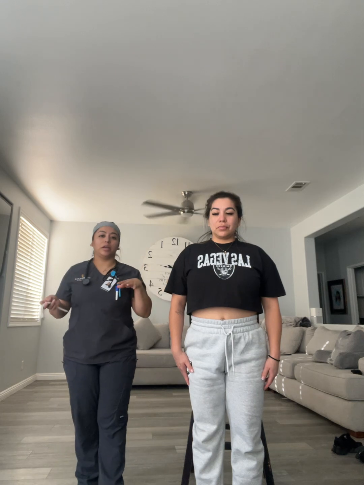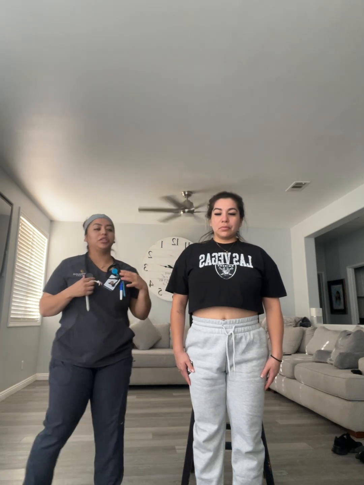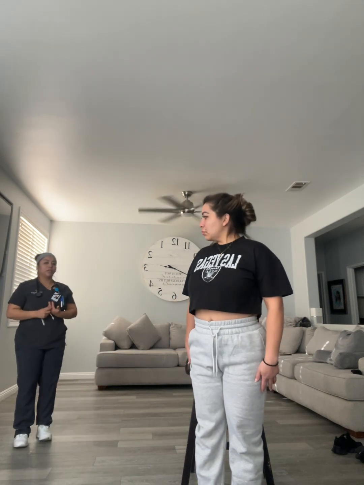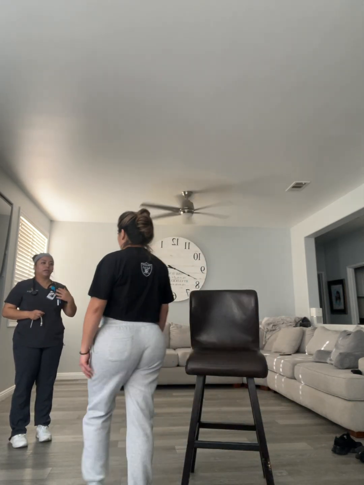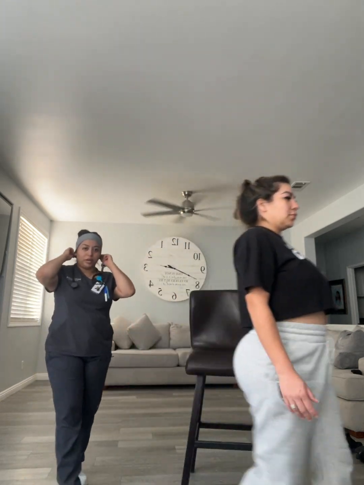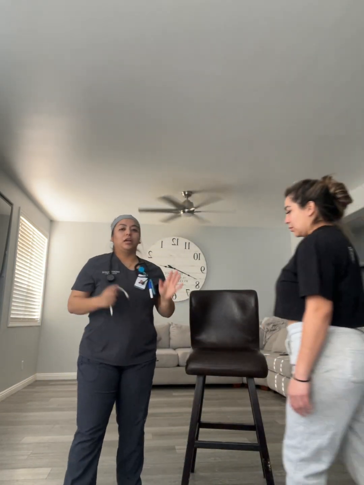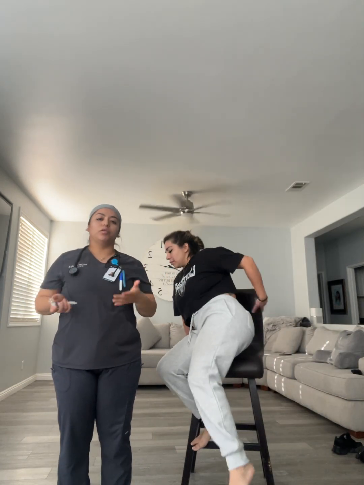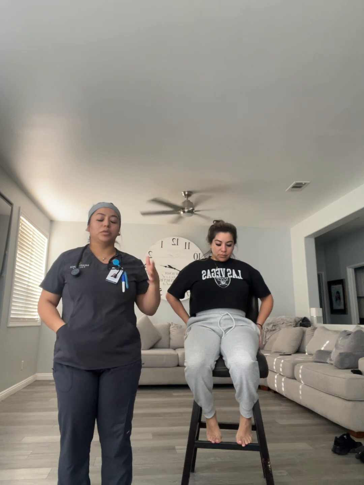Okay, so there was no drastic swing, and that's good. So now I'm going to assess your gait. I'm going to assess for her posture, gait, as well as rhythm. So I'm going to go ahead and have you walk to me, and then walk back. Go ahead. Okay, go ahead and come back and sit.